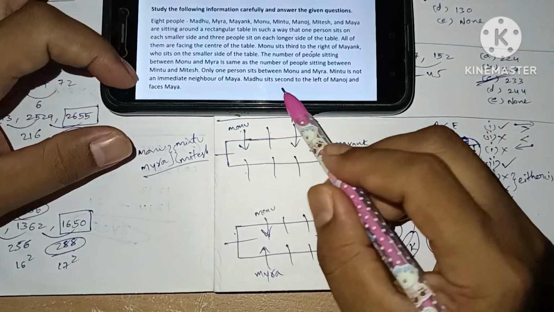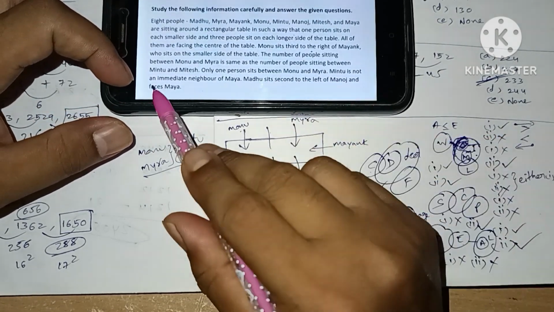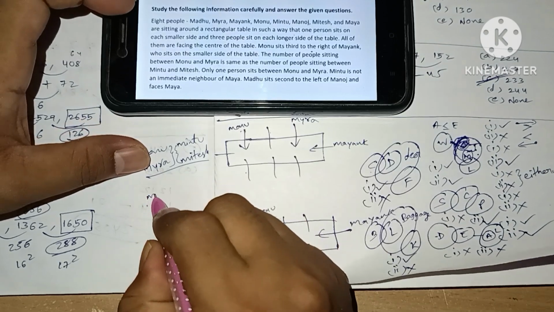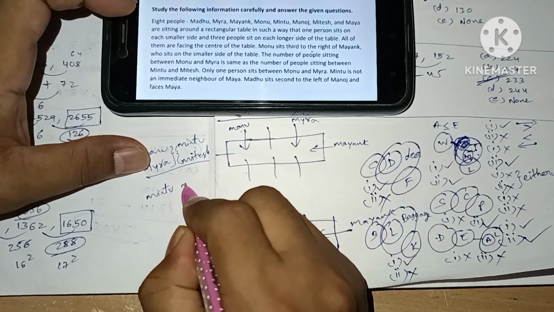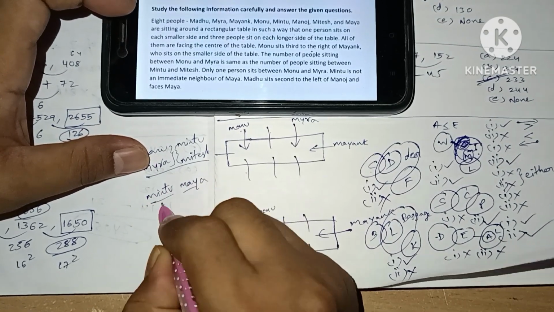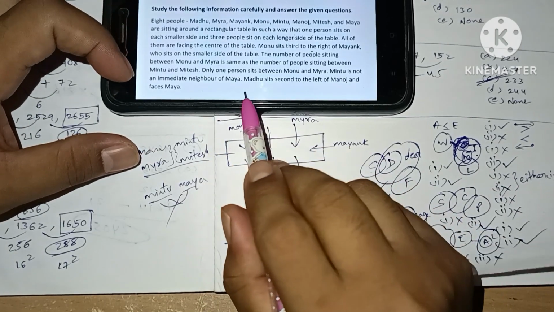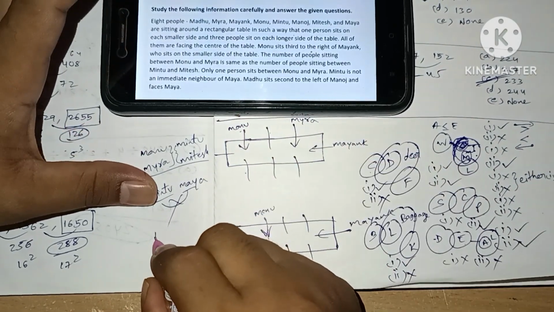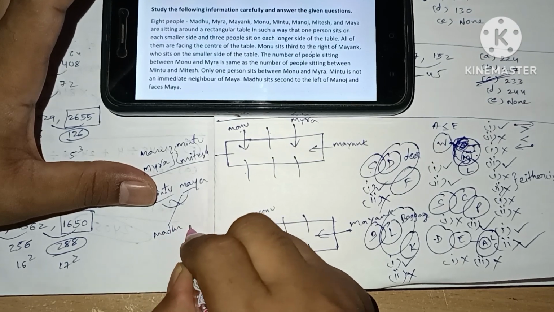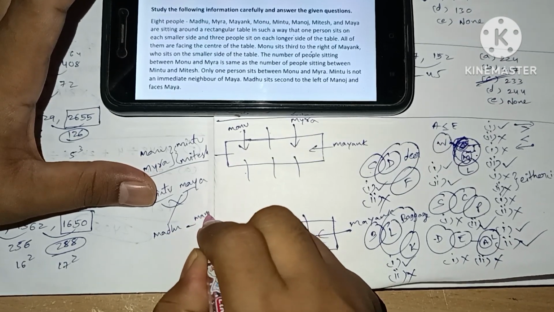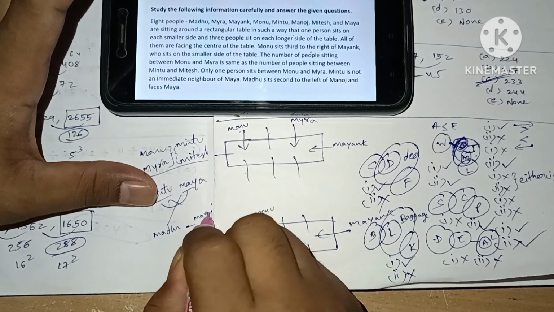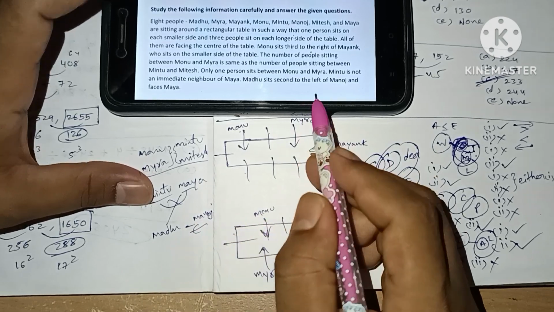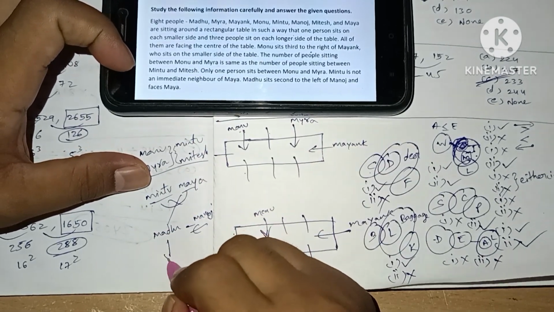The next one says that Mintu is not an immediate neighbor of Maya. Mintu and Maya must not be adjacent. Madhu sits second to the left of Manoj and faces Maya. Madhu faces Maya.